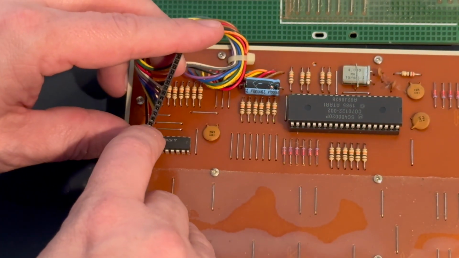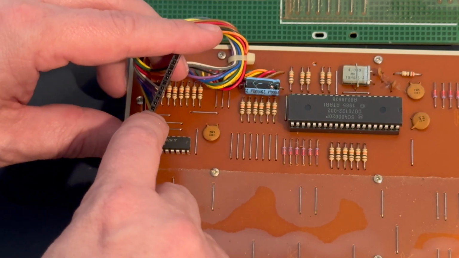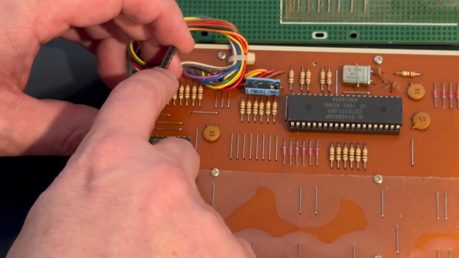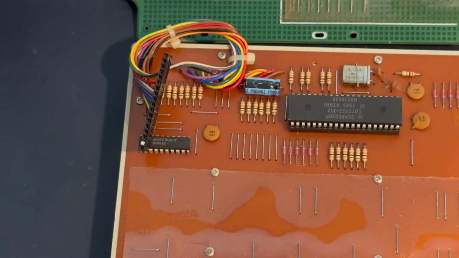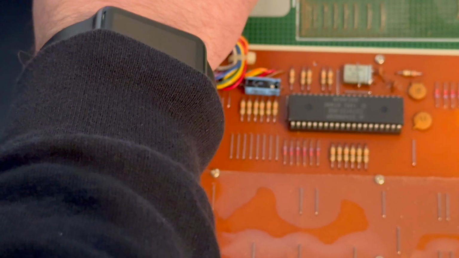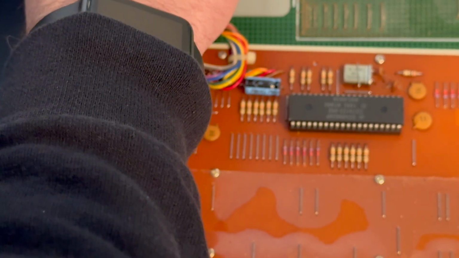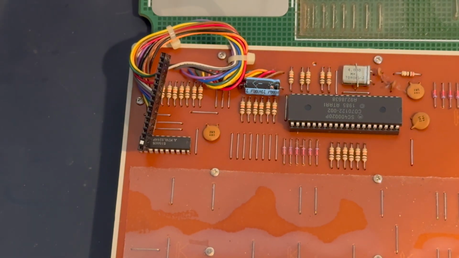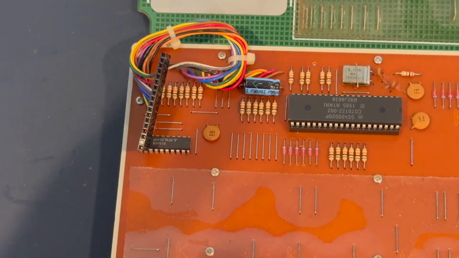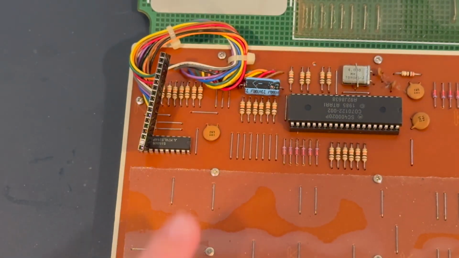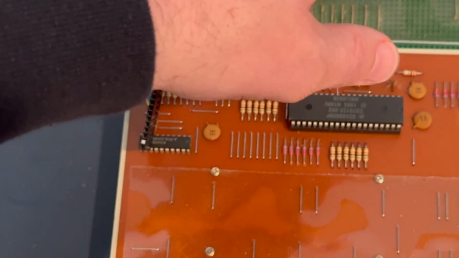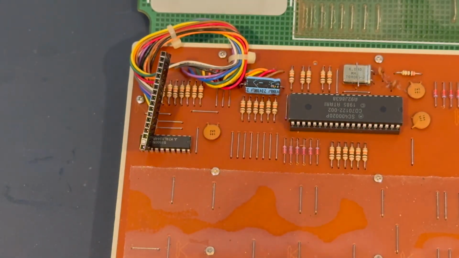1, 2, 3, 4, 5, 6, 7, 8, 9, 10, 11, 12, 13, 14, 15, 16, 17. 17 pins versus 1, 2, 3, 4, 5, 6, 7. Significantly different pin count there, obviously. So you can't just use this one on this one. So what do we do now? We'll take this apart, steal the rubber domes, place them there, and get going.